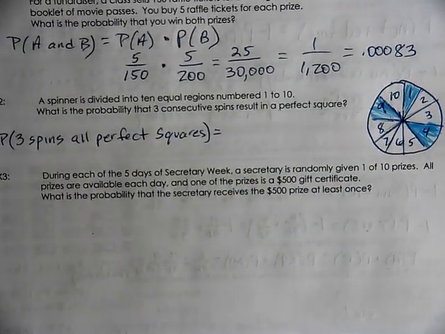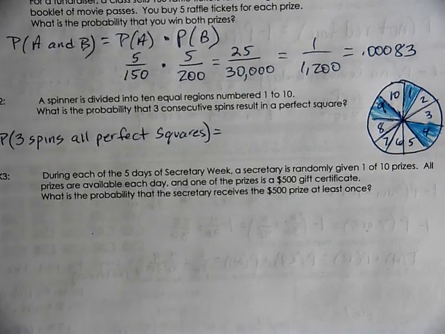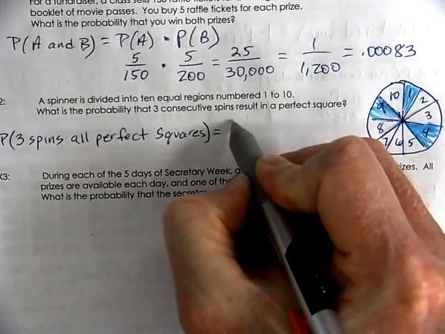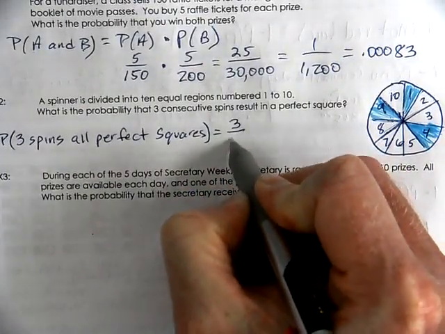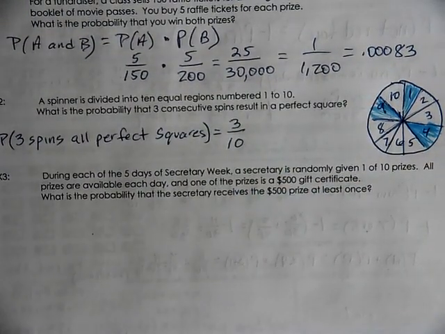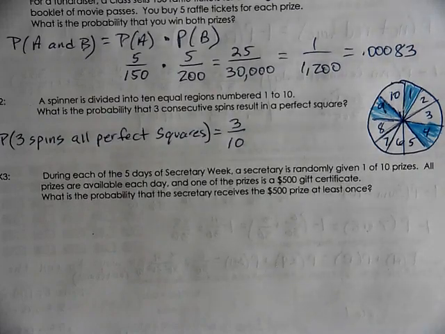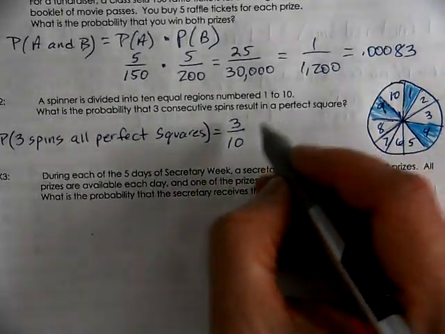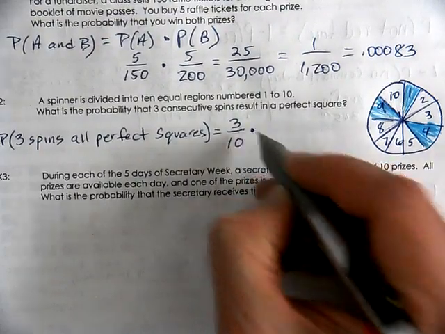What's that going to be? What do we need to do? What's the first spin? 3 out of 10 for the first spin. There are 3 happy, favorable spots out of the 10 available, possible spots. So you've done the first spin. 30% chance of landing on it.